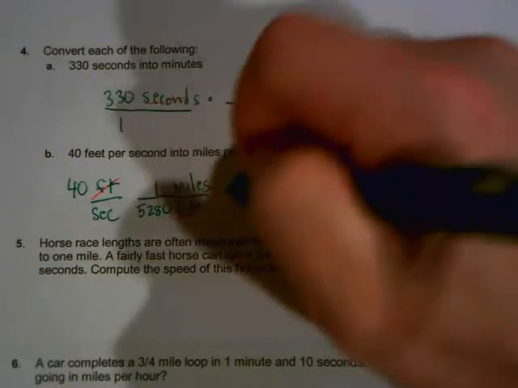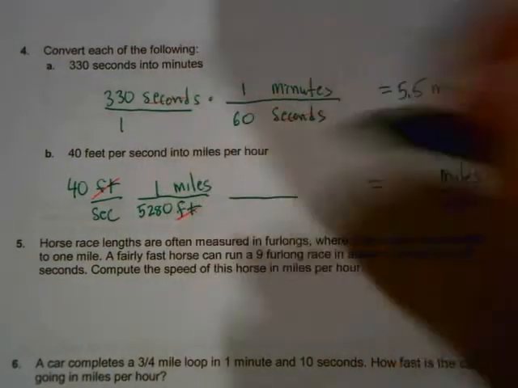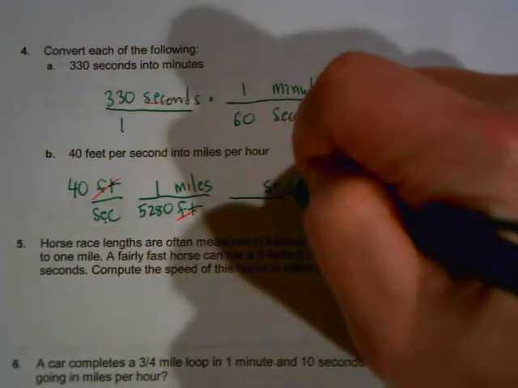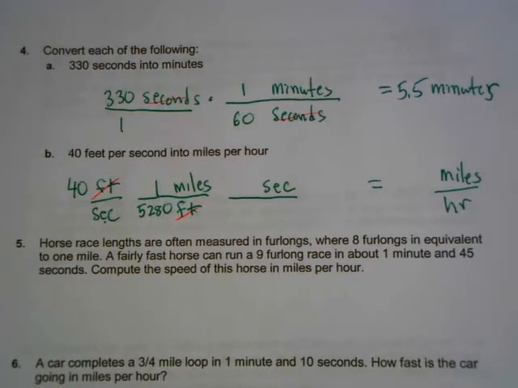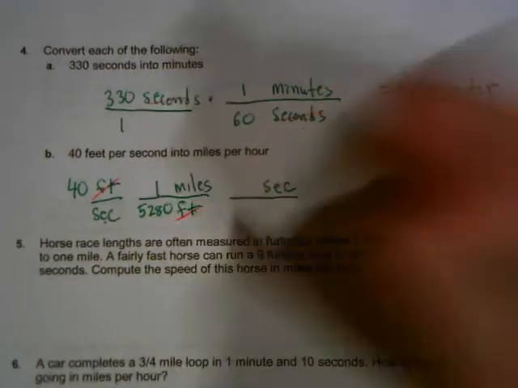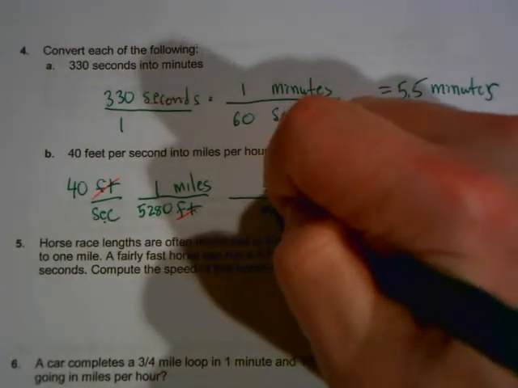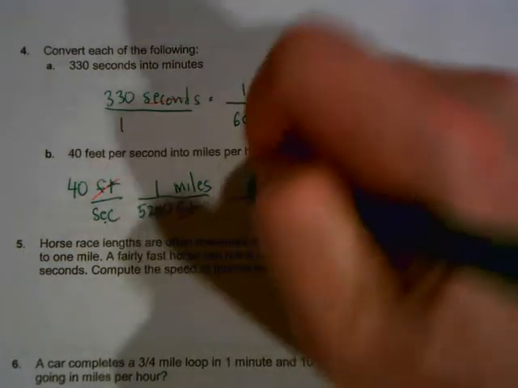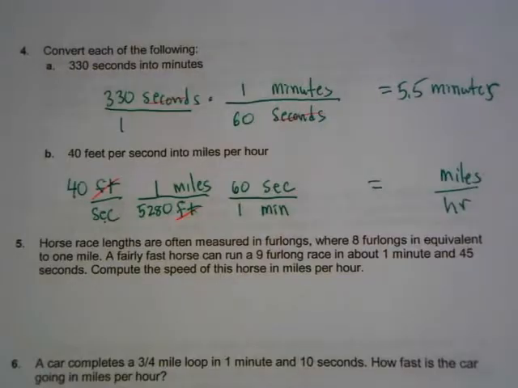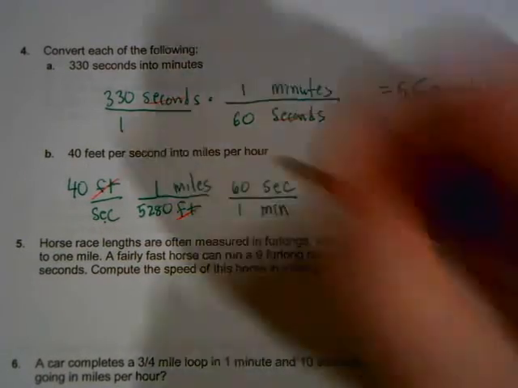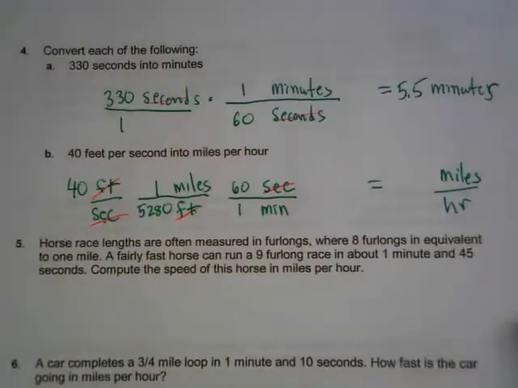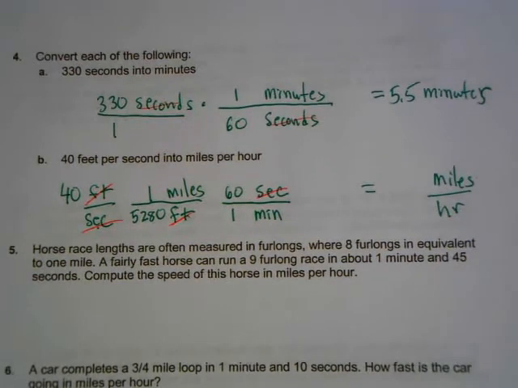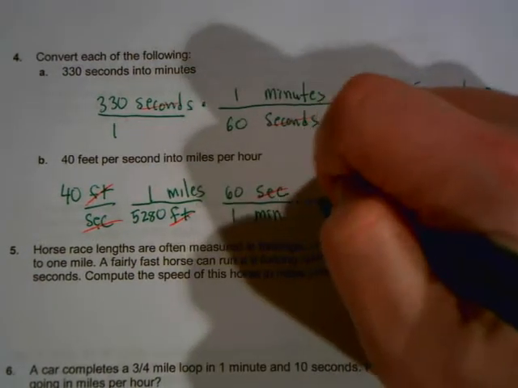Alright, now let's see, I want to get rid of seconds. Seconds is on bottom, so to get rid of seconds, I need to put seconds on top. Now, for me, it's easier to convert seconds into minutes first. I know that there are 60 seconds in 1 minute, so my seconds reduce with my seconds. Unfortunately, I now have minutes on bottom. I want hours. Well, not a big deal. I simply do it again.